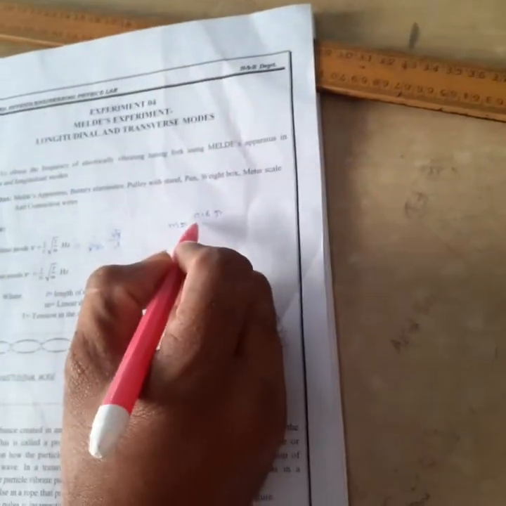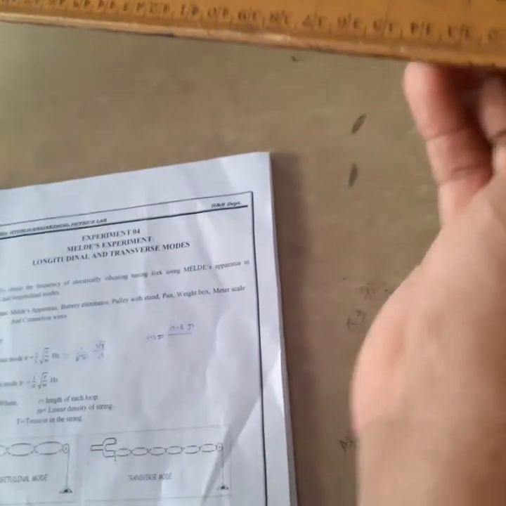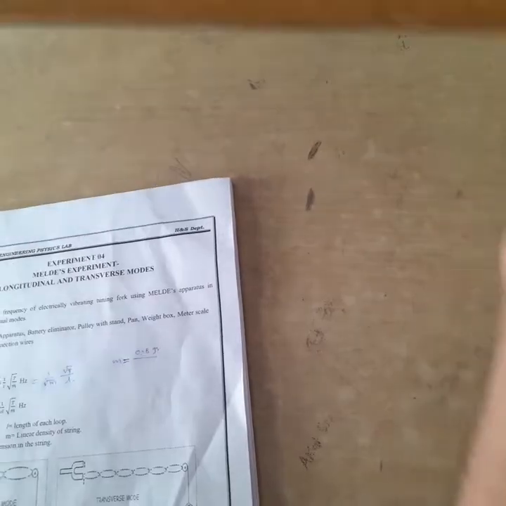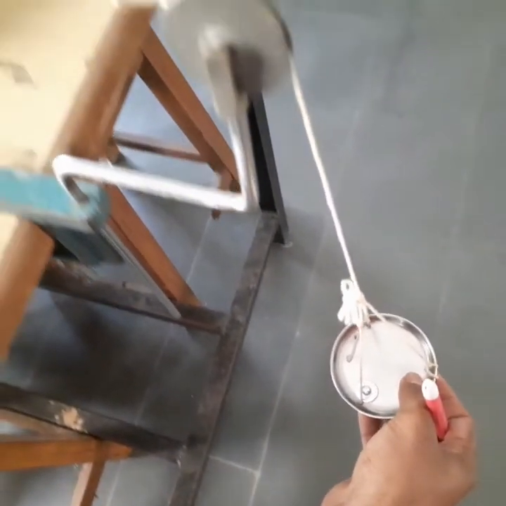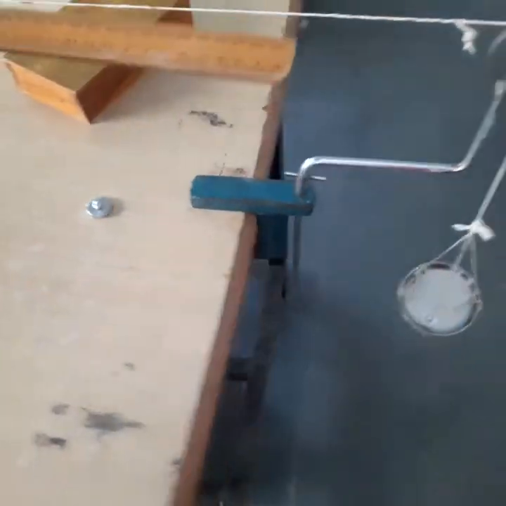So the mass of the thread is 0.8 grams divided by the total length of the thread. The total length is from the end of the thread up to the pan. Total length of the thread in centimeter.